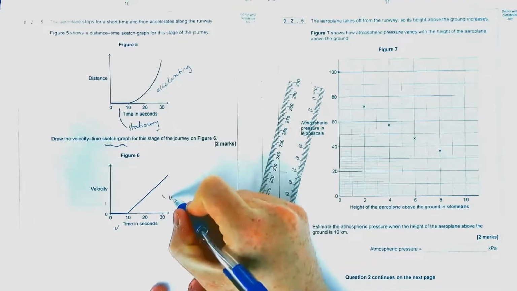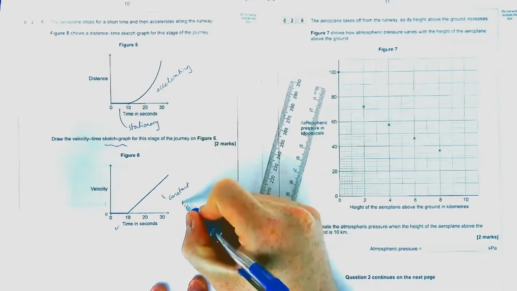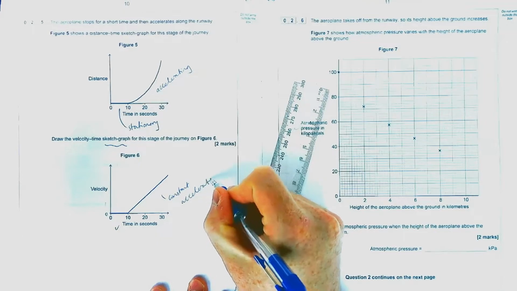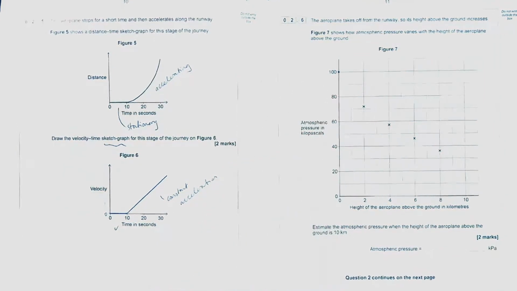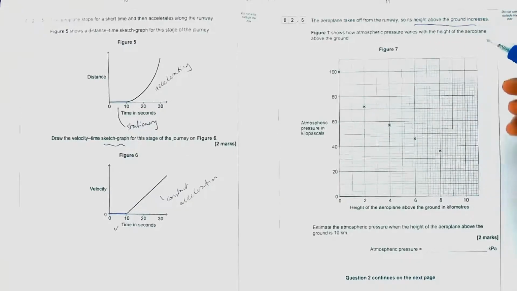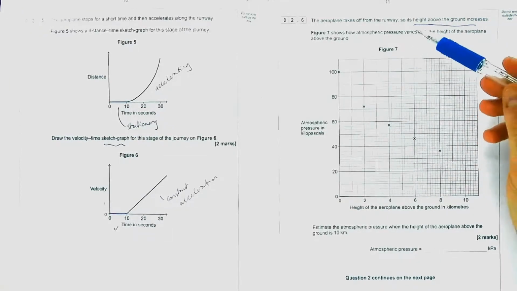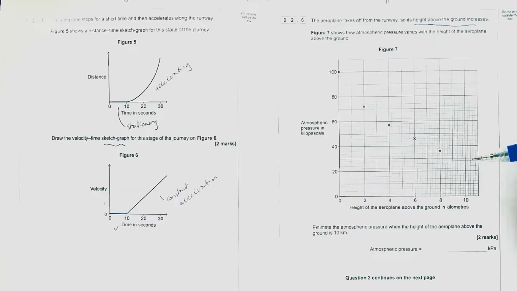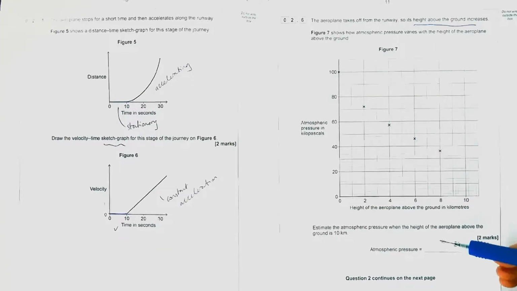Okay, next one, we're going to talk about pressure. It says the height above the ground of the aircraft increases. Figure 7 shows how atmospheric pressure varies with height of the airplane. And it asks us to estimate the pressure when the height is 10. Now you might notice we don't have a point for 10, so we're going to have to do something a little bit different. So let's get our ruler out, draw a line of best fit.